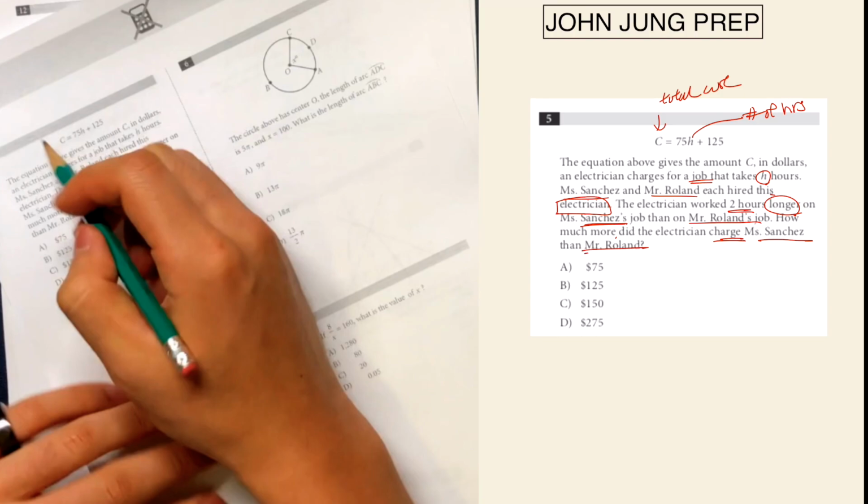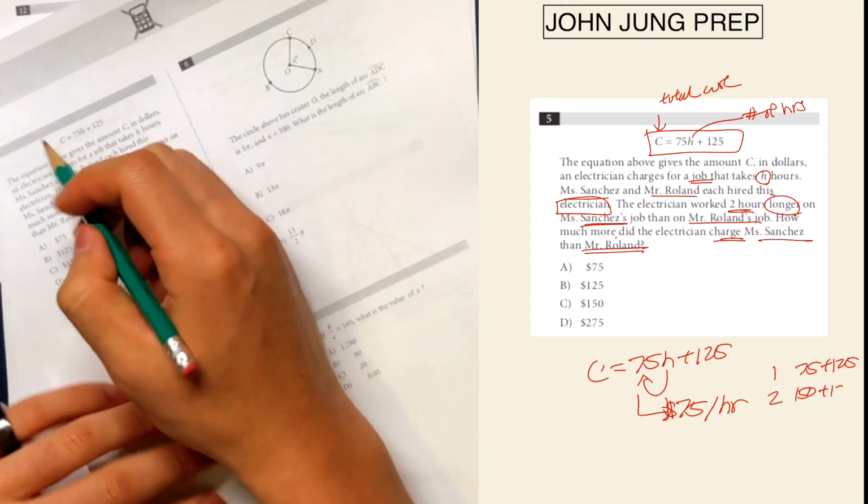Sanchez than Mr. Rowland, right? So the thing is, our cost is dependent on how many hours they work, and that hour is directly multiplied by 75, which means that person is charging $75 per hour. Because if they worked 1 hour, they're going to charge $75 plus 125. 2 hours is going to be 150 plus 125, and 150 comes from 75 times 2. Okay, so we know that the hourly rate is going to be 75, and if the person worked 2 hours longer, that means they're going to charge $150 more for that job. Therefore, the answer is going to be C.